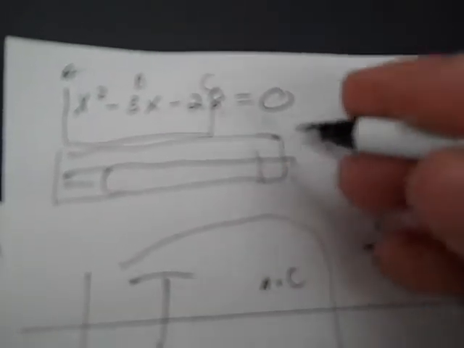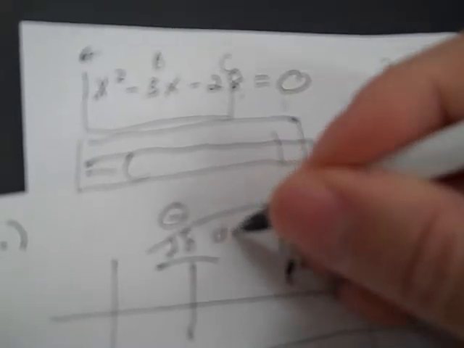Okay, so remember what we're doing here. We're taking A times C, so it's going to be 1 times negative 28, and that's negative 28. Since I got a negative, we're looking for a difference to equal 3. Okay? So 28 divided by 1 is 28. 28 minus 1 is not 3. 28 divided by 2 is 14, but 14 minus 2 is not 3.